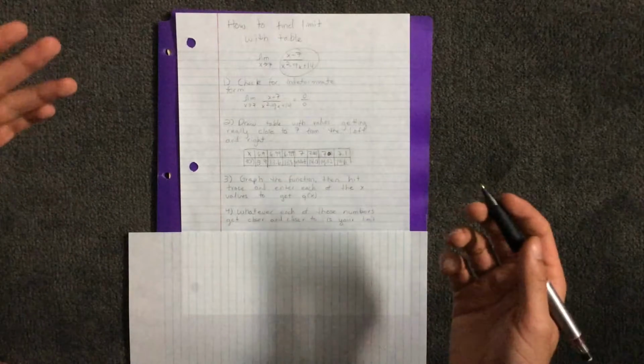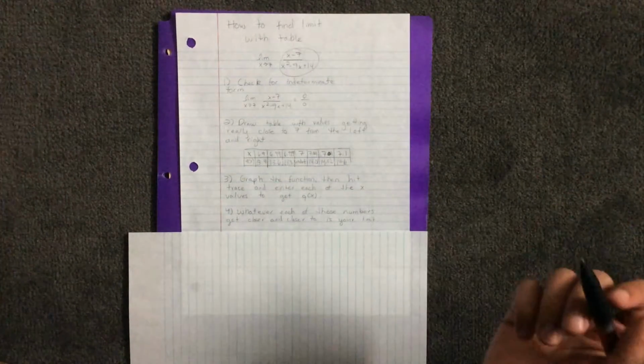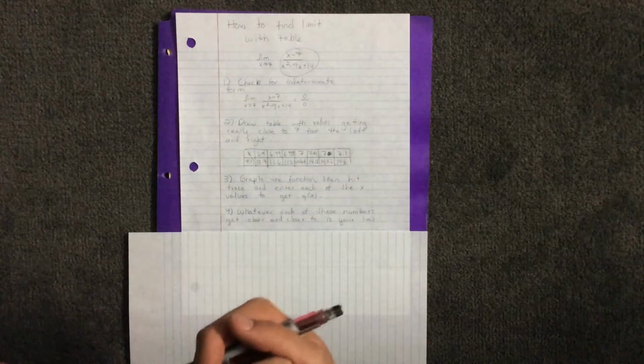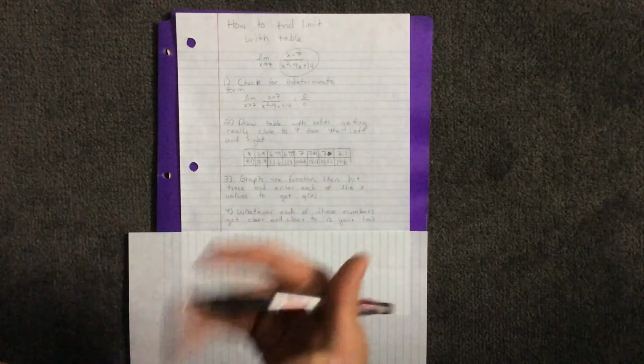It doesn't have to be exact. It doesn't have to be the exact decimal. You just got to estimate the whole number. So that is how you find the limit using a table when you have the indeterminate form.